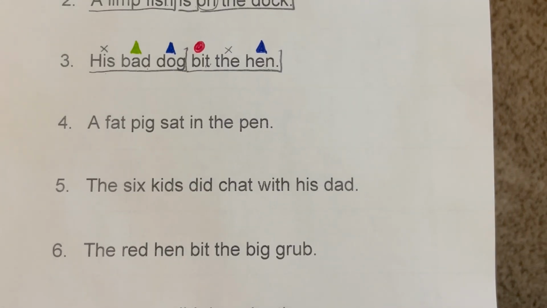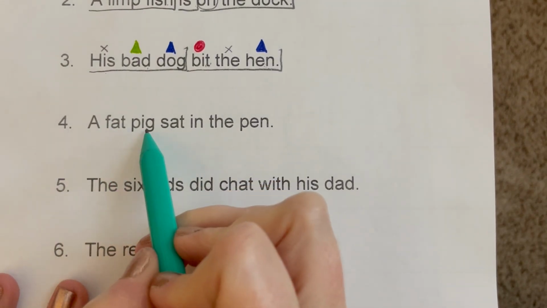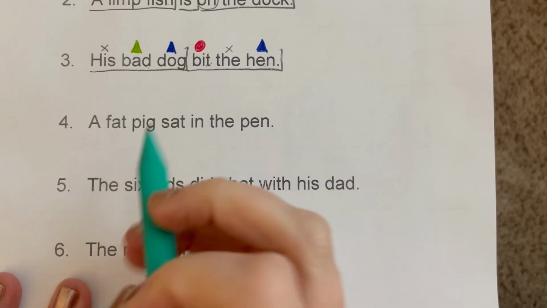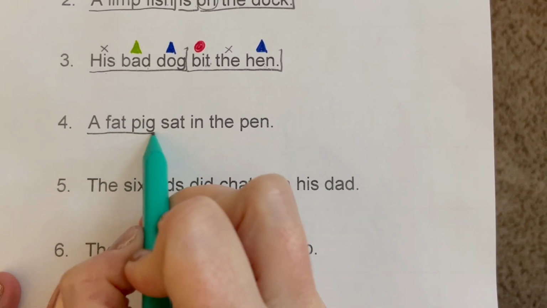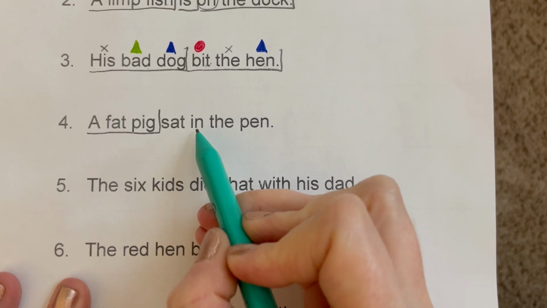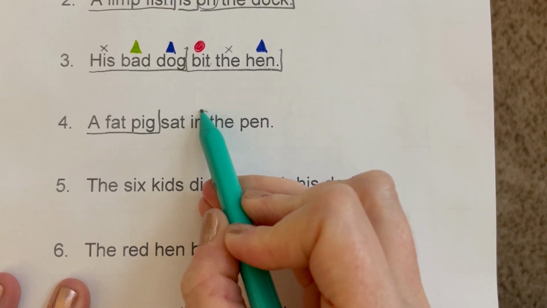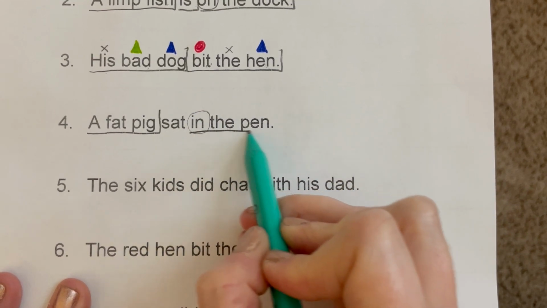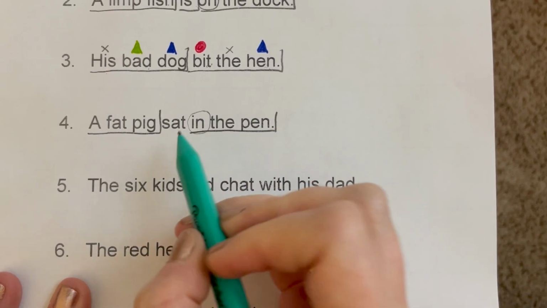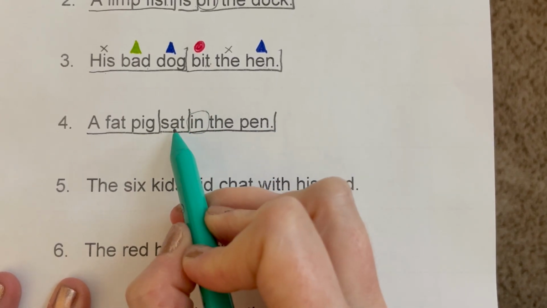Let's go to number 4. A fat pig sat in the pen. Who is it about? A fat pig? Oh, I have a where phrase because I see my where clue. In. In the pen is my where, which means that sat must be my did what.